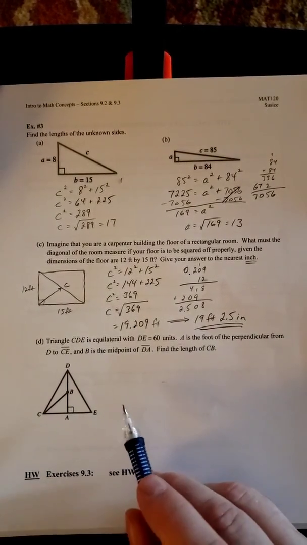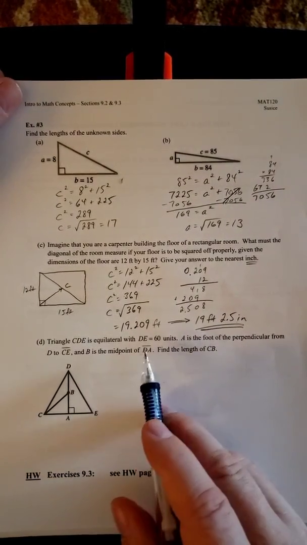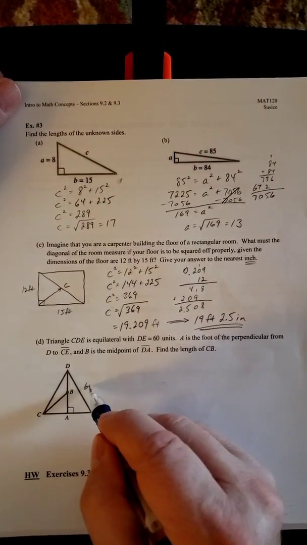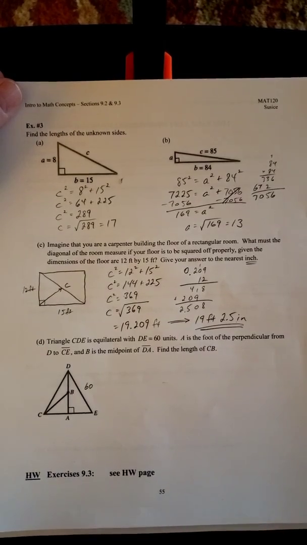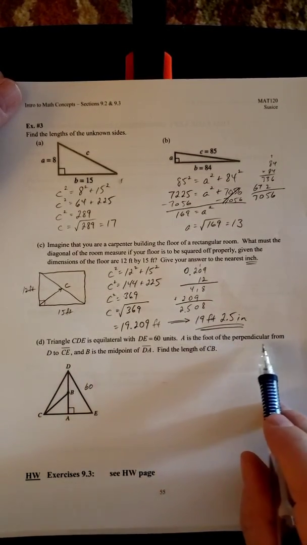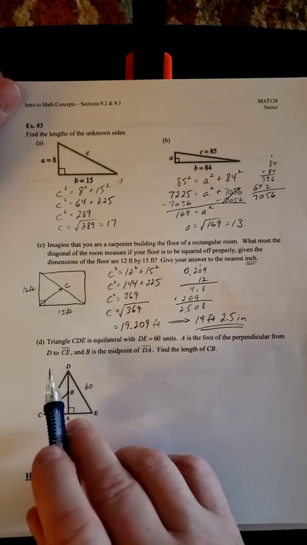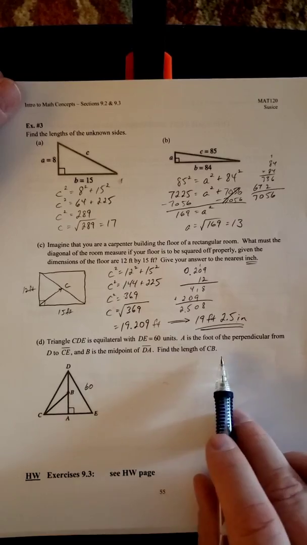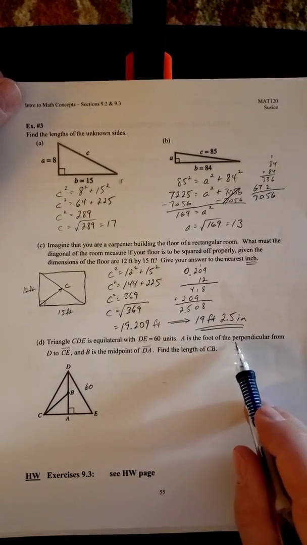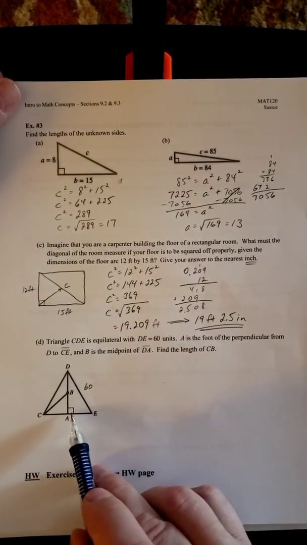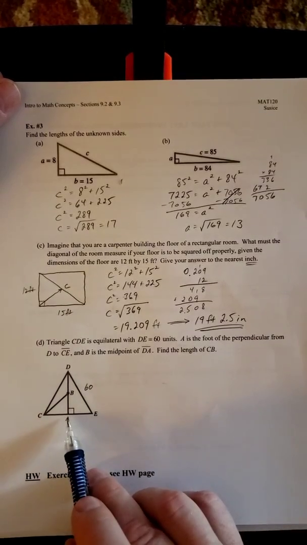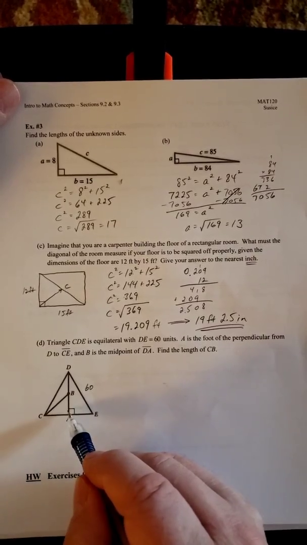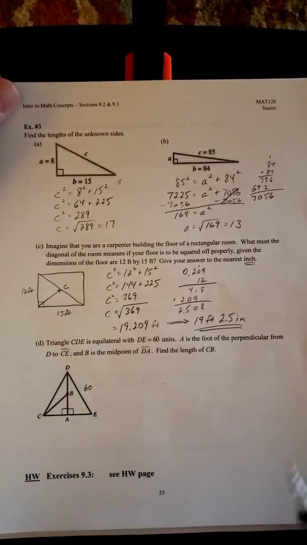So now the last question, we have an equilateral triangle with DE equals 60 inches. So that's this side over here, or units in this case. A is at the foot of the perpendicular from D to CE, and B is a midpoint of DA. Find the length of CB. Now perpendicular just means it forms right angles, so that's why they have the right angle down here. So it's at the foot, and it's perpendicular, so it causes those right angles to happen.